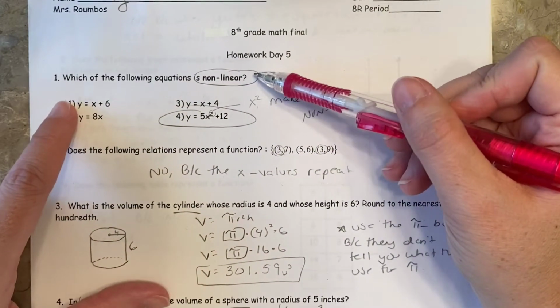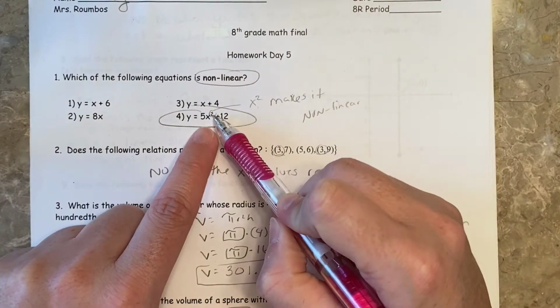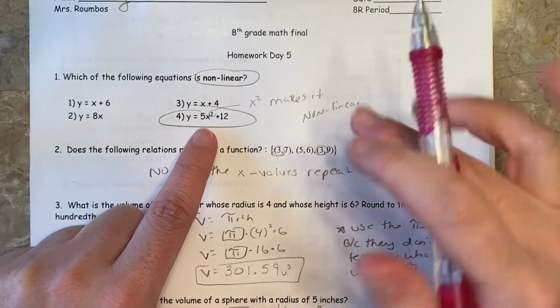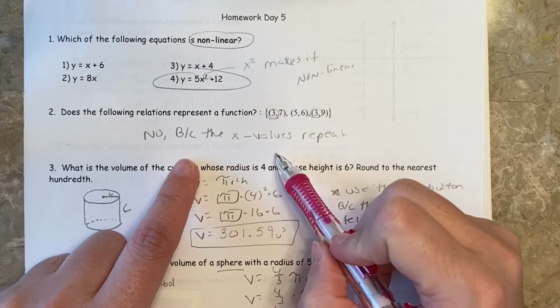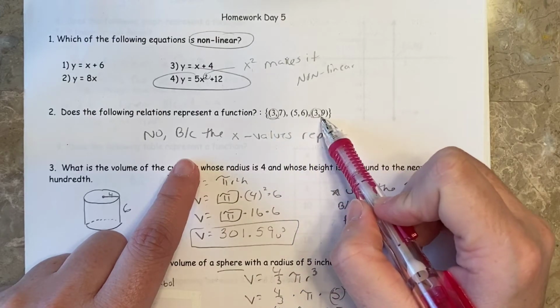So number 1, again, nonlinear. Nonlinear, you're looking for the x of 2 or 3 or 4, something that's not 1. So in this case, it's 4. Number 2, is it a function? No, it's not a function because the x value of 3 repeats.